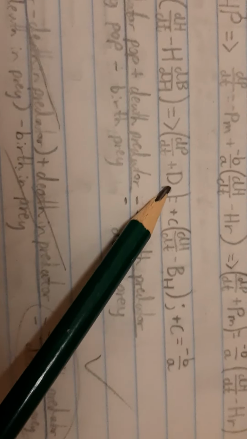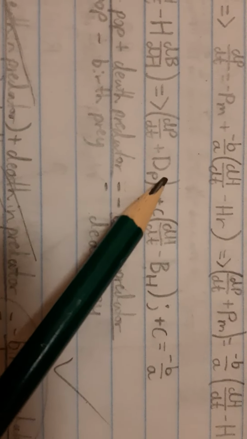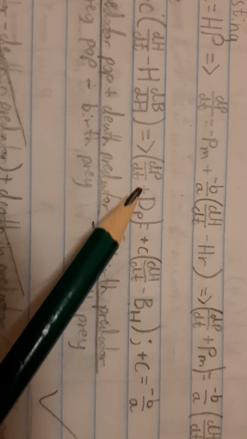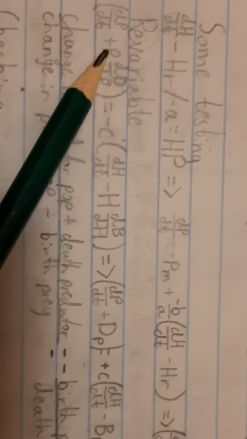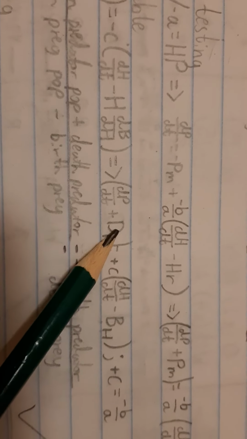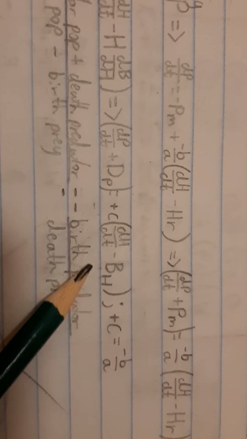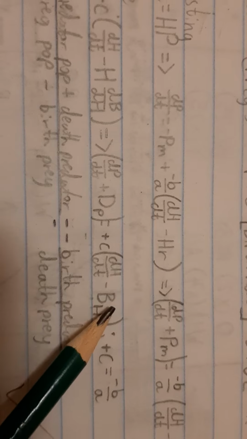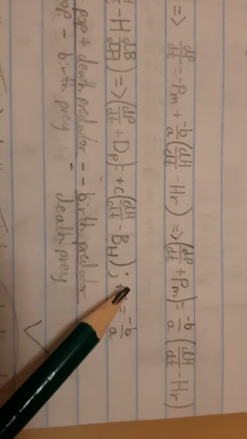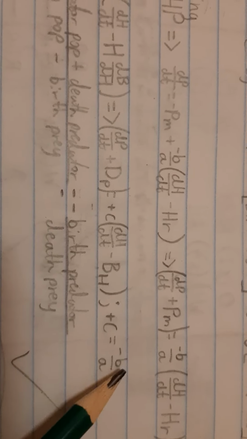And then once I did that, I could take the derivative with respect to P and with respect to H. So I'm just naming these as total deaths of predator and total births of the prey. And then just to reiterate, I wrote C is equal to negative B divided by A as a constant.